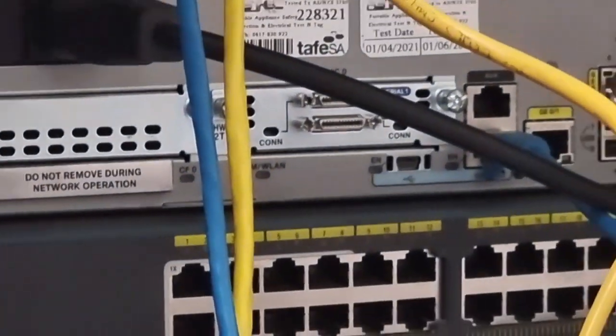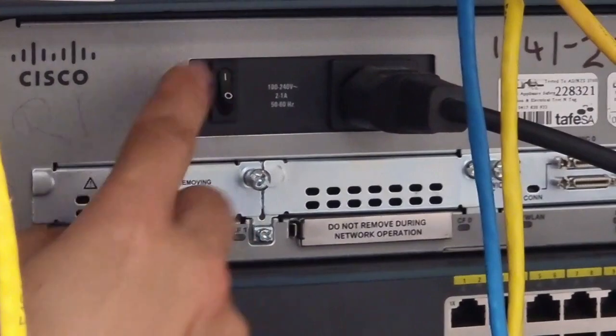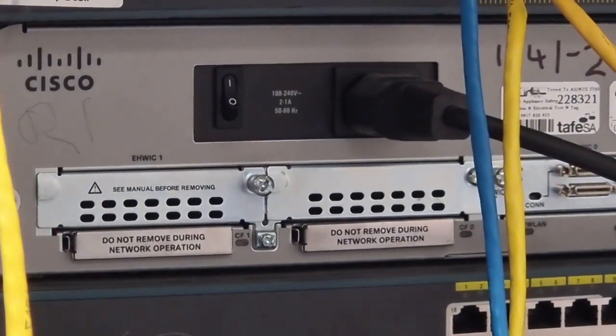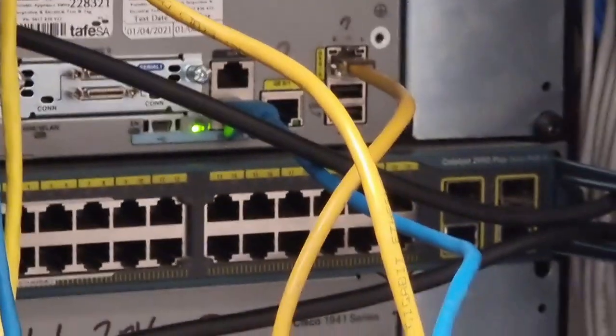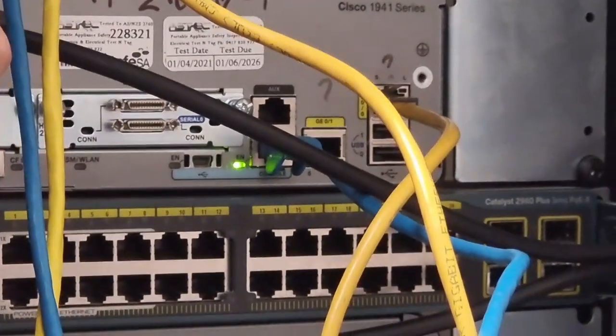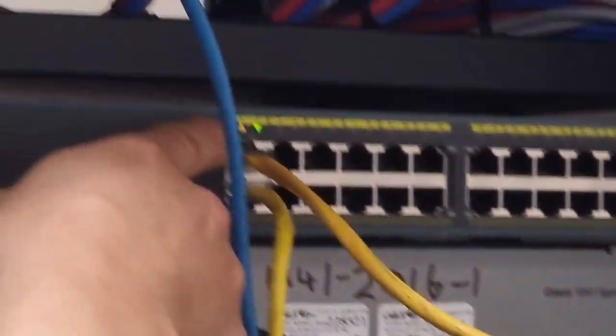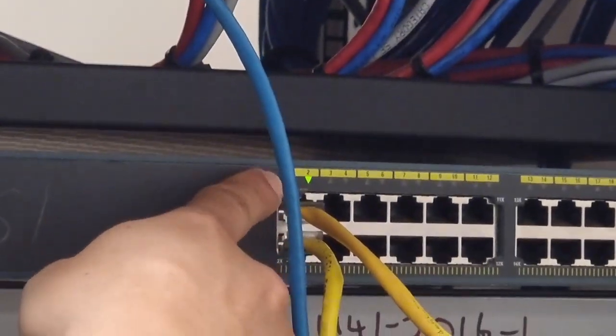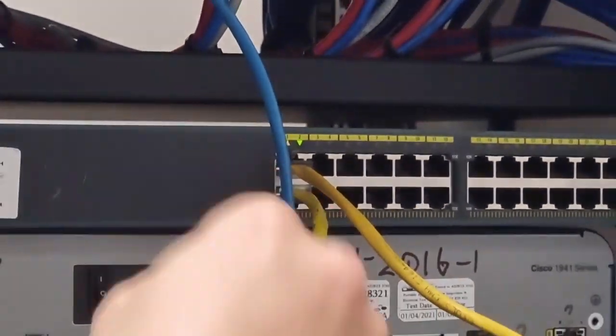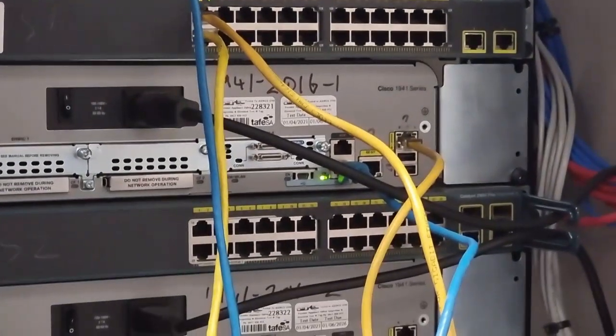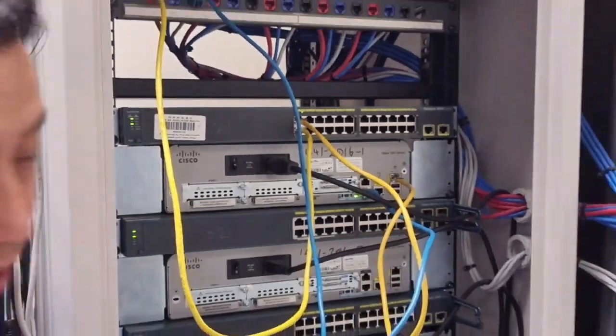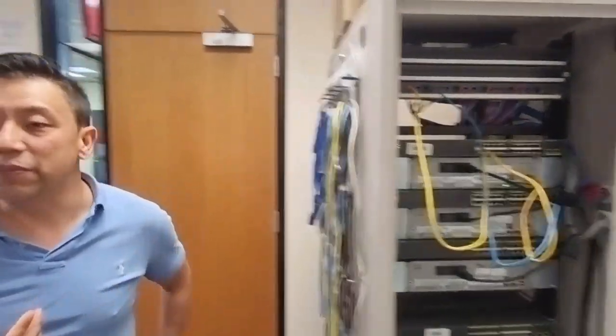And you notice that this is off. We'll turn it on. And now it's going to start. You can see that that's learning. That's gone to that orange in that port 1. It's learning the MAC address of the router now. And not that it's actually connected, it's just learning the MAC address. It doesn't have an IP address yet.